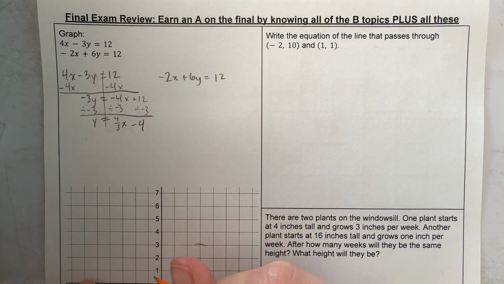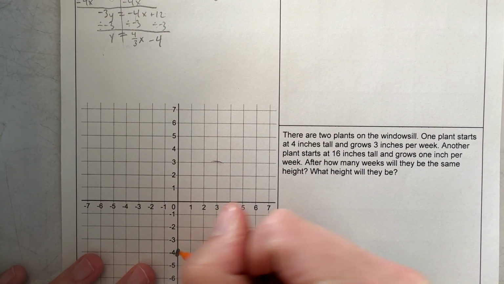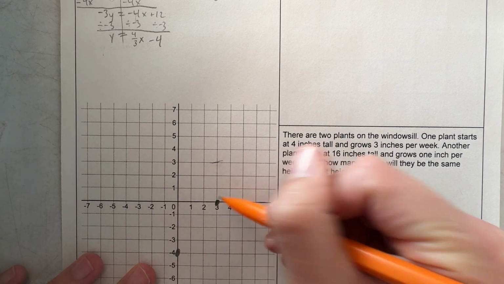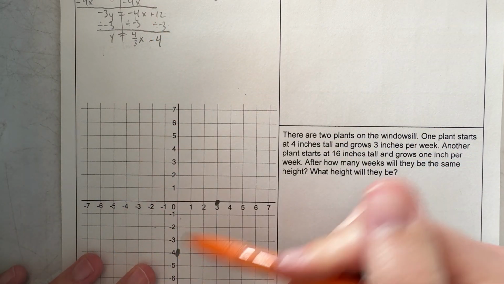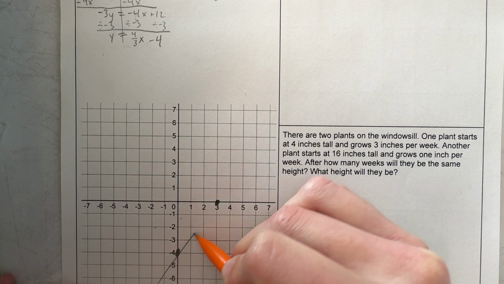Okay, so let's go ahead and graph that. I'm going to start at a y-intercept of negative 4. And my slope is 4 over 3. So I'm going to rise 4, run 3. And on the final, I really do recommend that you do one and then graph it, and then do the other and then graph it. Because otherwise, I just feel like, I don't know, it just ends up getting kind of mixed up.